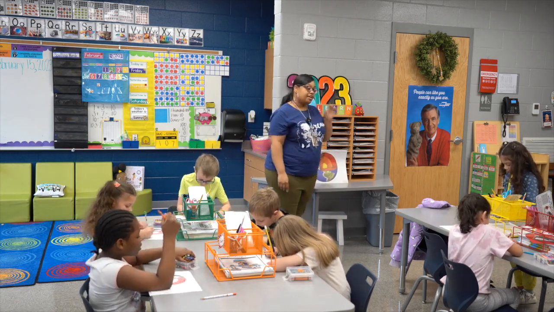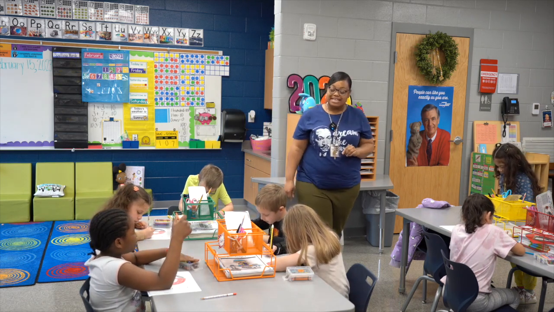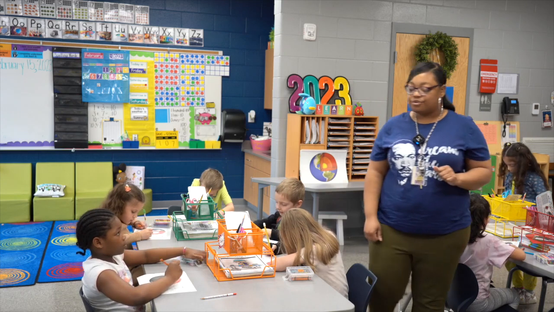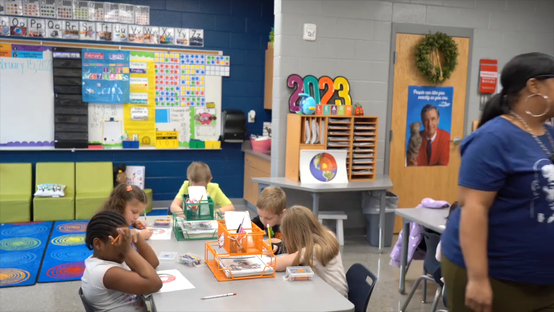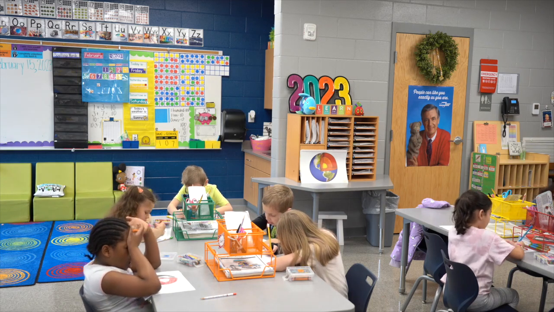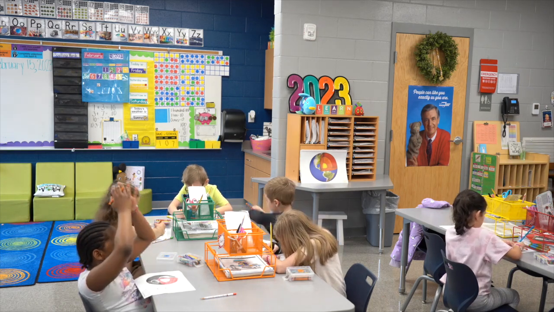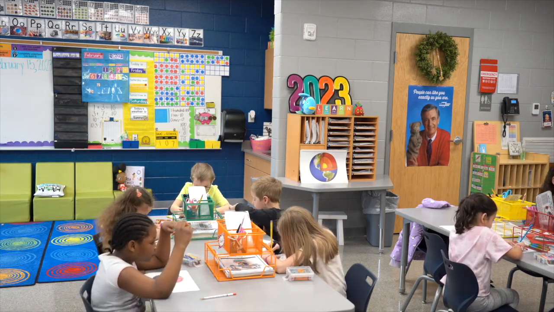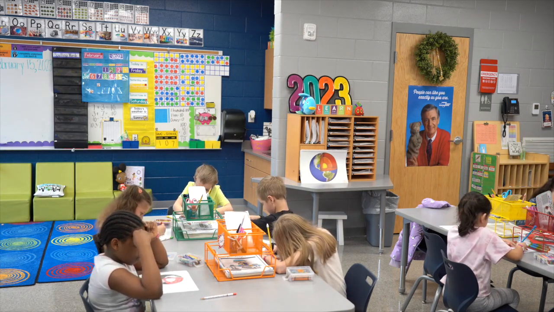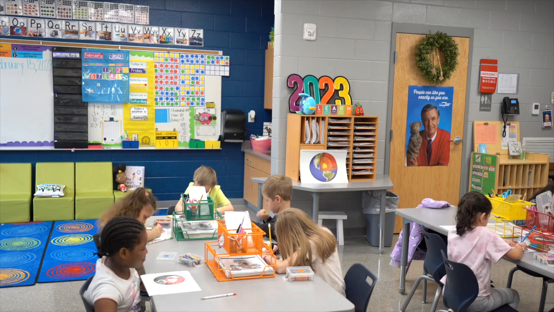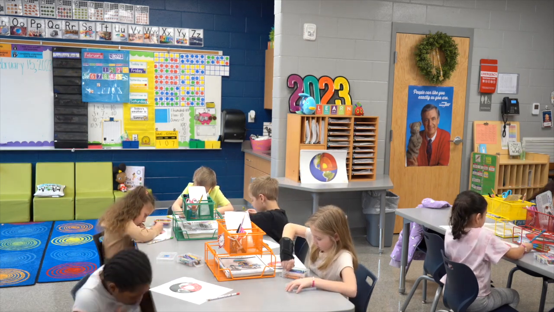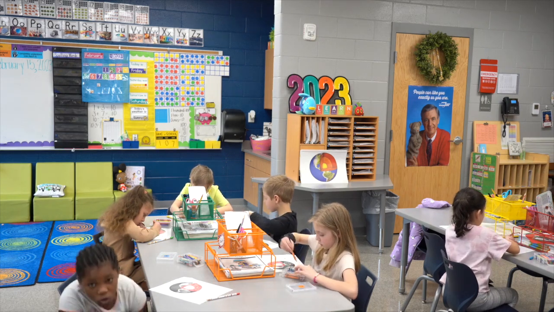Take out your orange crayon to illustrate the outer core. Find your orange crayon. And look, before you do that, let's finish coloring your mantle. Your mantle is there.